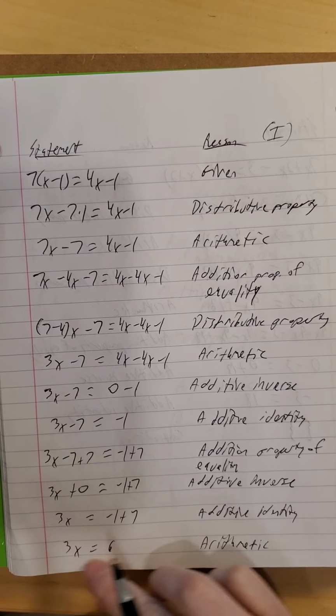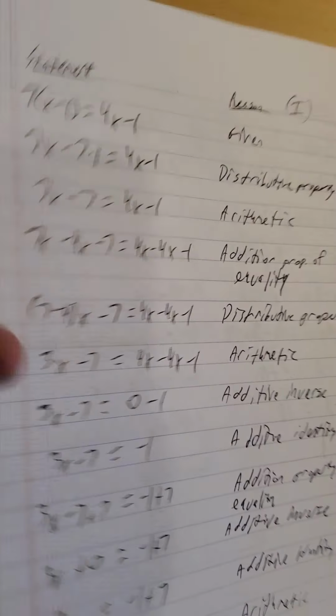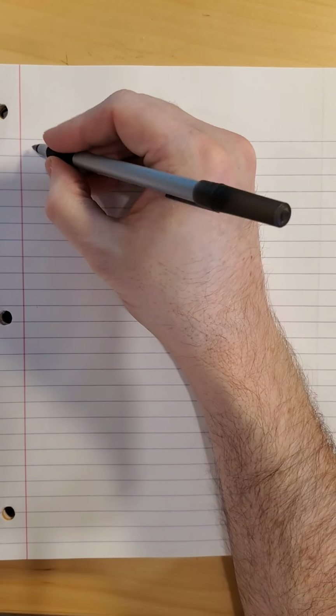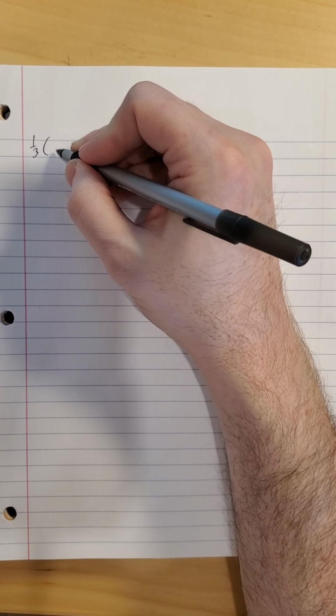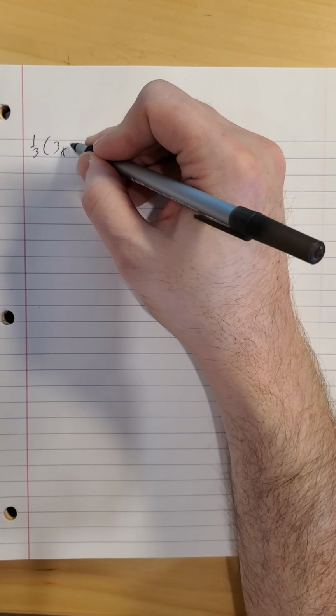All right, so then we get to 3x is 6, so I'll multiply both sides by 1/3. Anytime you're seeing something happening to both sides, it's going to be one of those properties of equality. This time, multiplication property of equality.